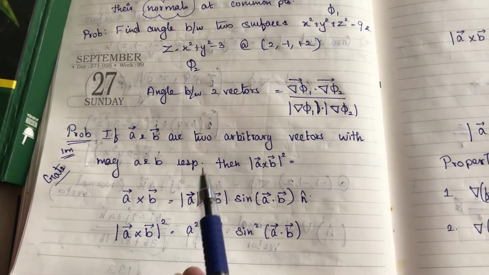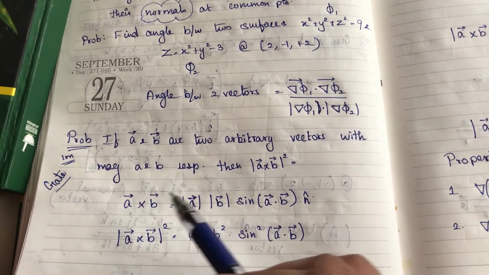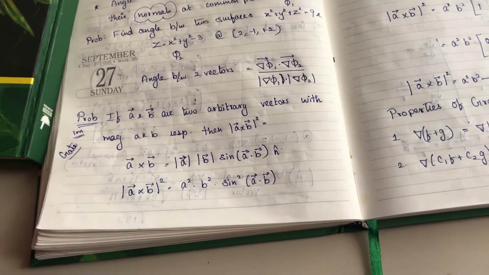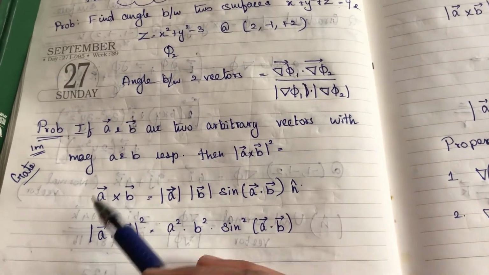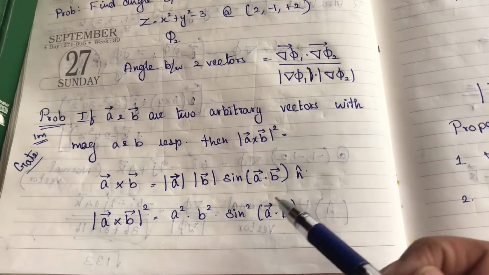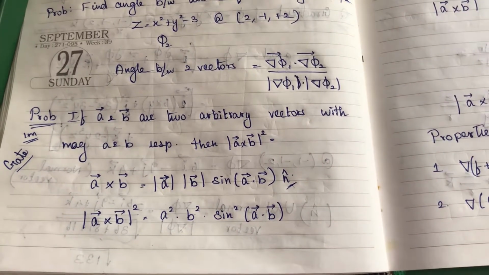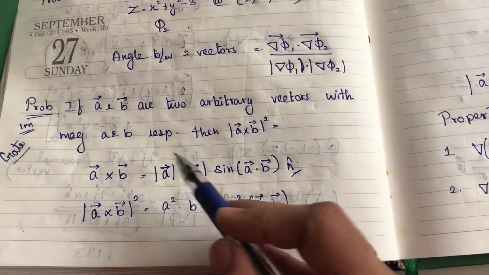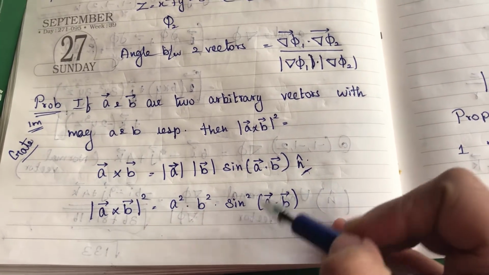Then comes the second sum: a, b are arbitrary vectors with magnitudes a, b respectively. Then we need to find a cross b the whole square. We know a cross b is what? If they ask for a cross b, it is a vector, b vector into sin theta into n cap. If I square this term, the modulus of a cross b becomes a square b square sin square theta.